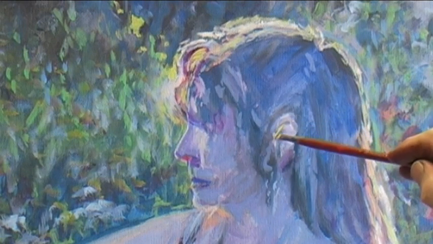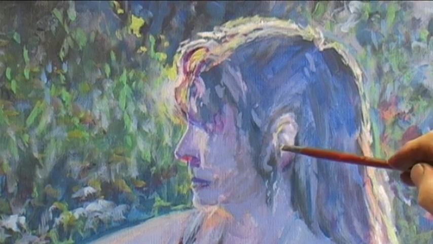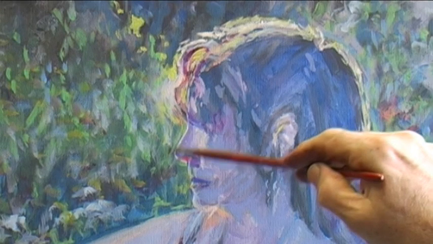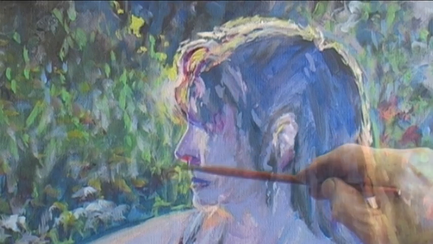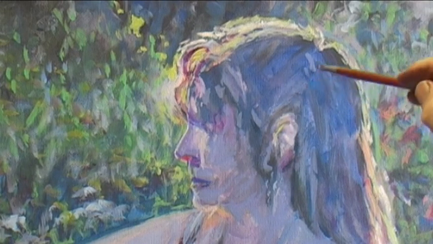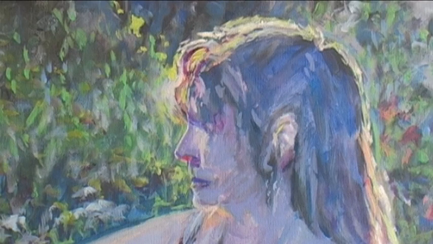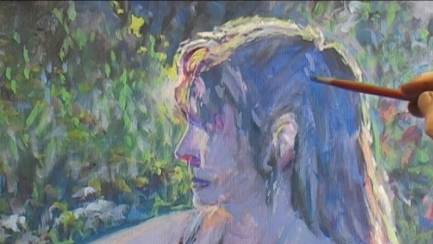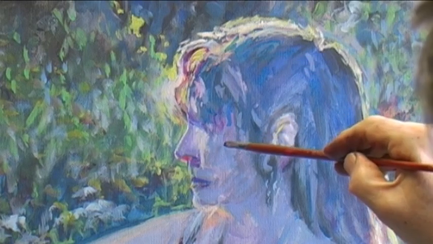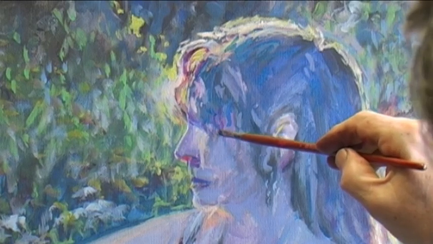You can see now how even these yellows are beginning to play against the colours I've already got. Take some cobalt blue now, get back into the head with some of that, to work out just where things come.